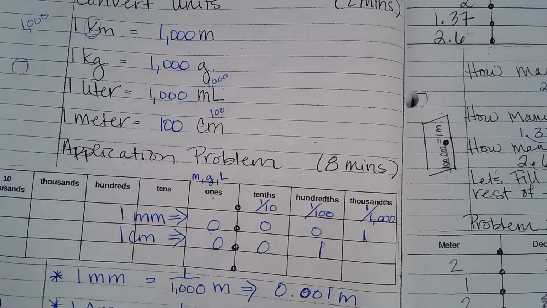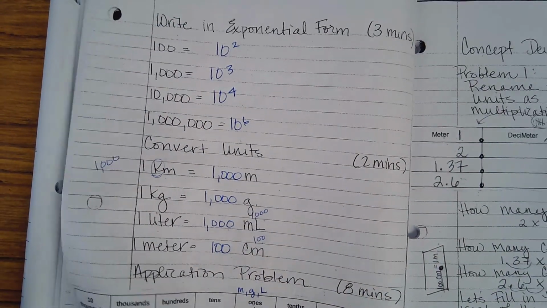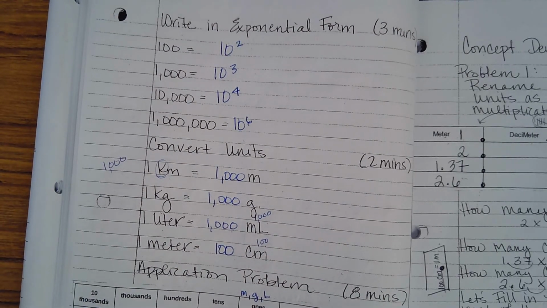All right, that is it for our fluency practice for today. We are moving on to concept development.